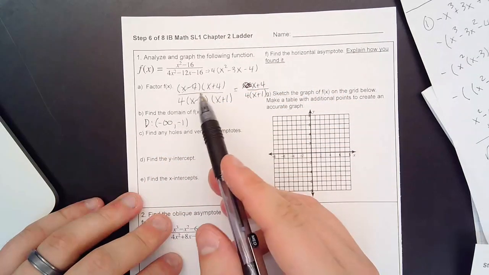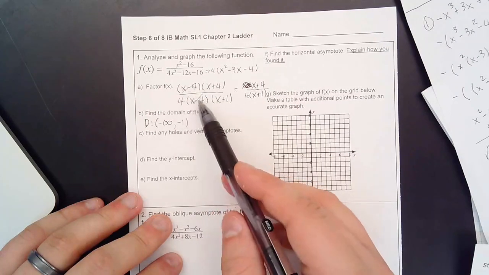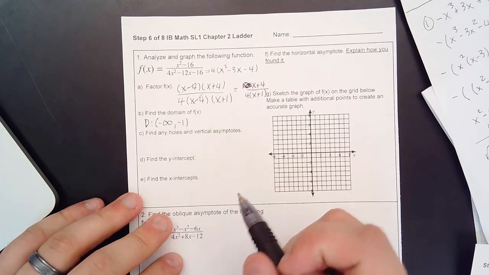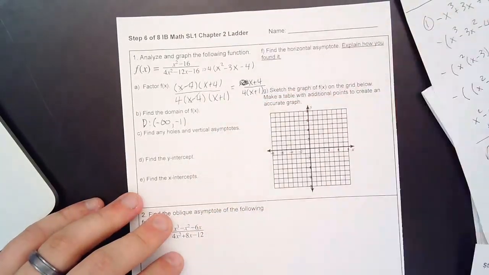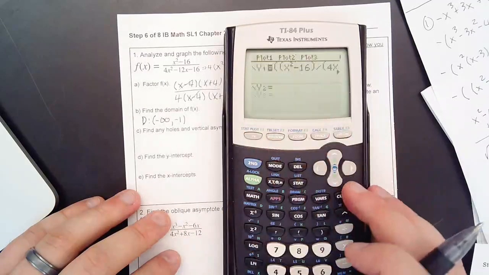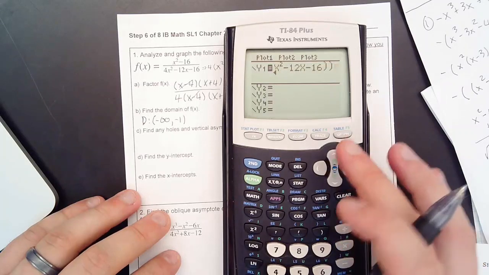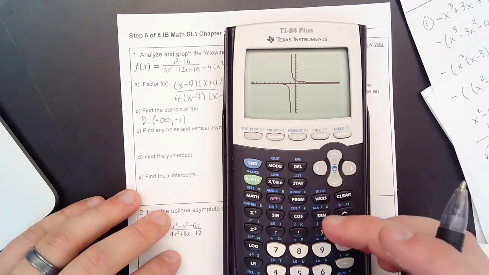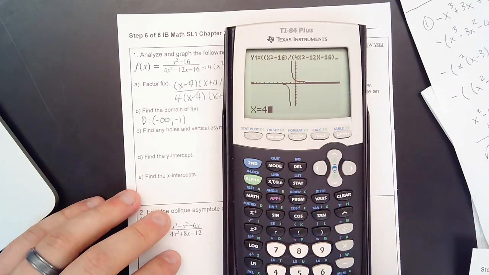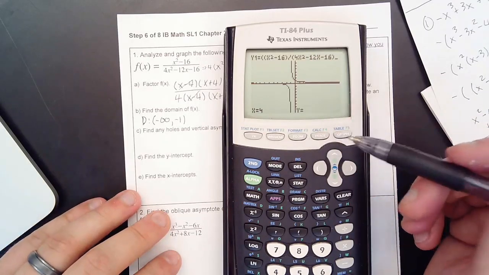But we also have to look back at the original here. Because of this crossing out on top and bottom, I have a hole when x equals 4. That might be a little unclear. So when I look at the graph here, this is our function, and I plug that in here just so you can see that that's what I put in. I graph it, and if I try to trace this and plug in a value of 4, there's nothing for y. So that means that there is a hole. It is undefined at that point.